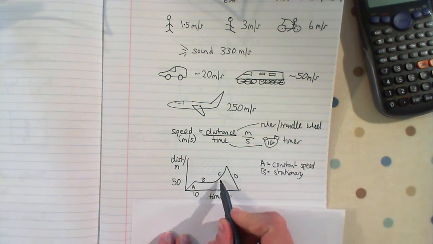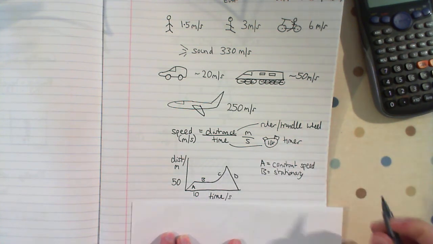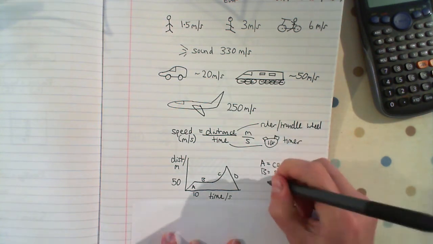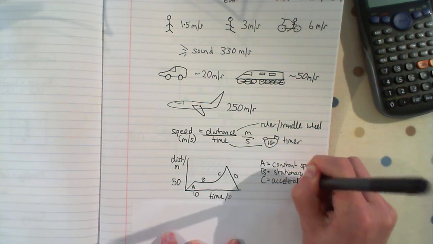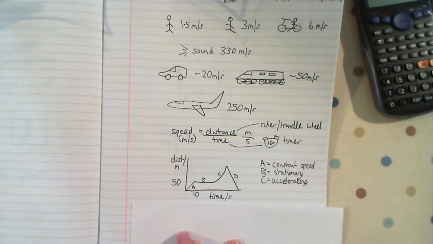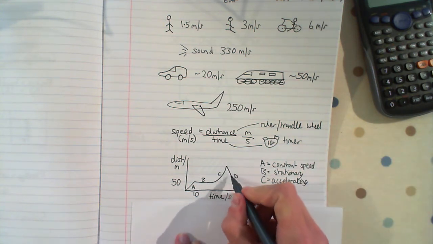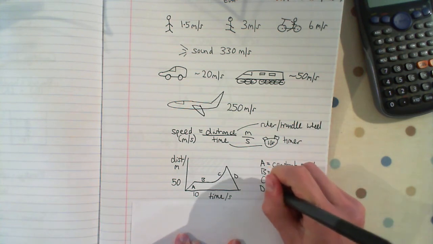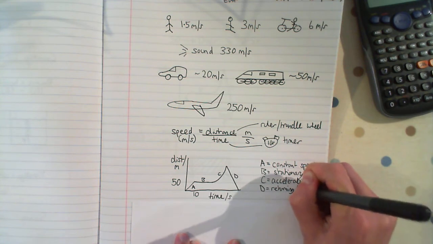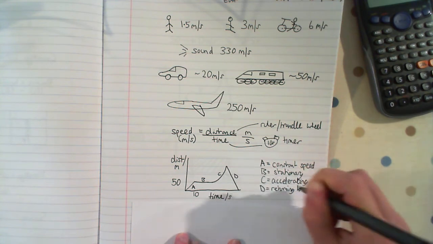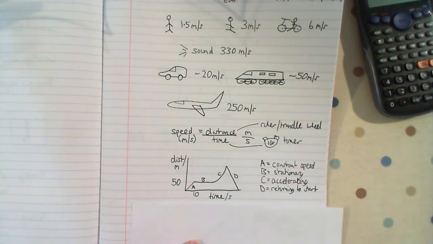C, the line is getting steeper and steeper and steeper, so it's getting faster and faster and faster, so it is accelerating. And accelerating means getting faster. And D, the distance is going back, so it's returning to the start of the journey.